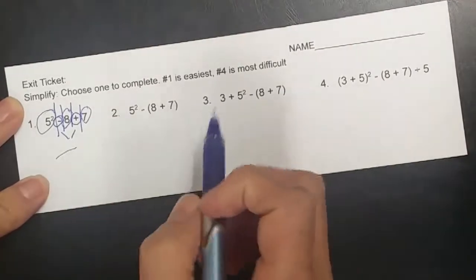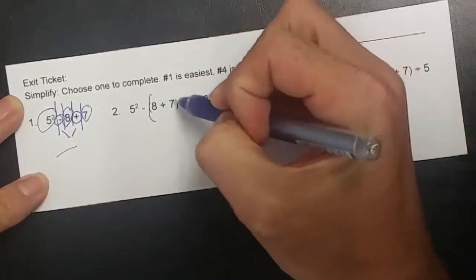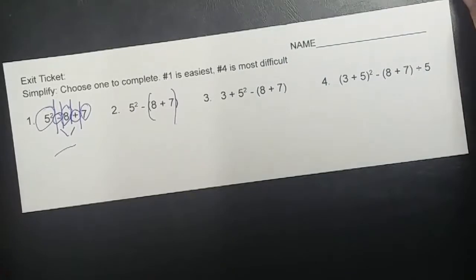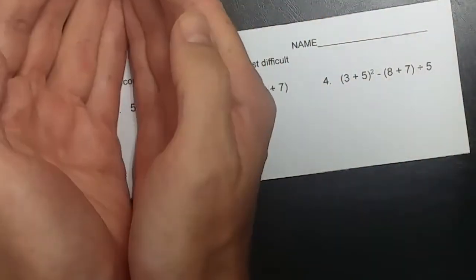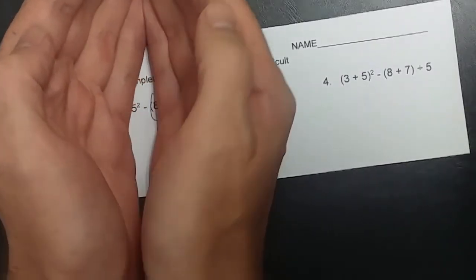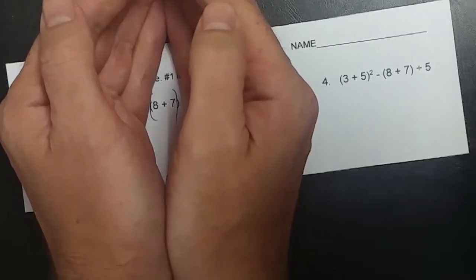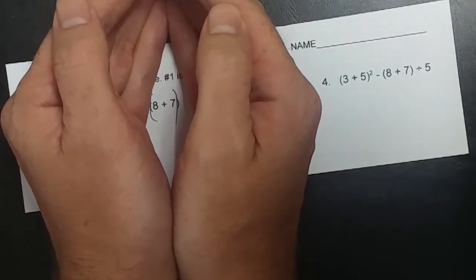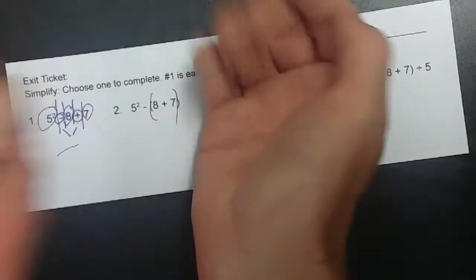The other thing that splits things up into different sections are my brackets. And remember, the brackets indicate that that is an entire thing. So here I have a square with side length of 5. I'm going to take away this whole thing. I'm going to take away 8 plus 7, so take away 15.